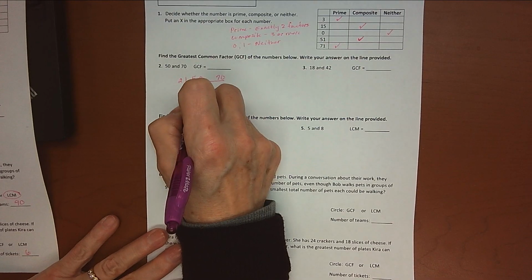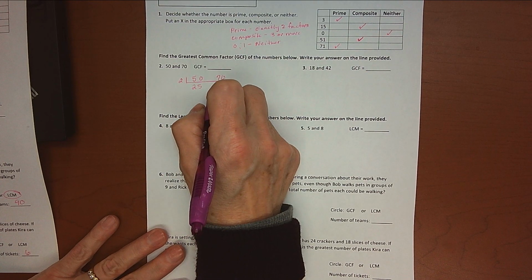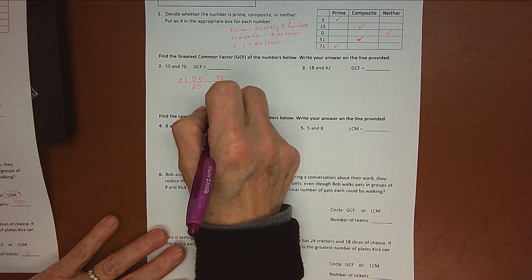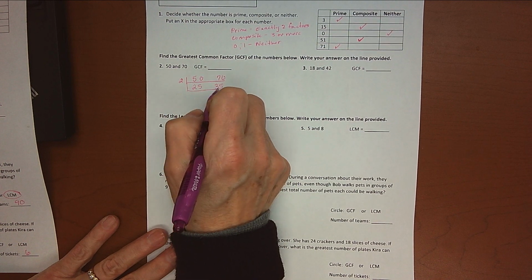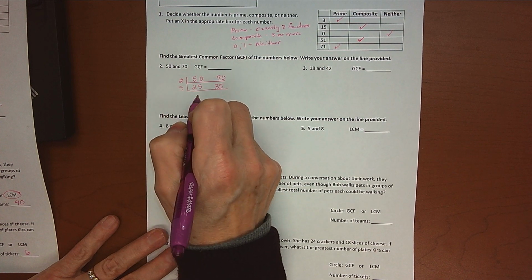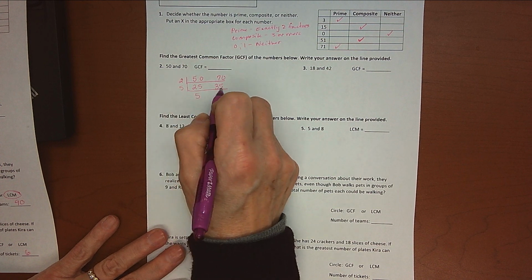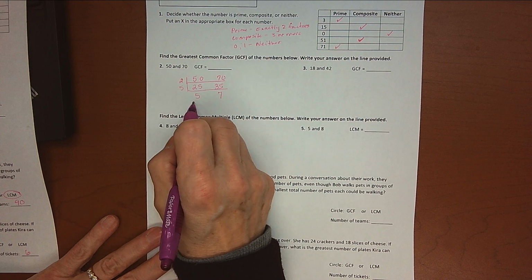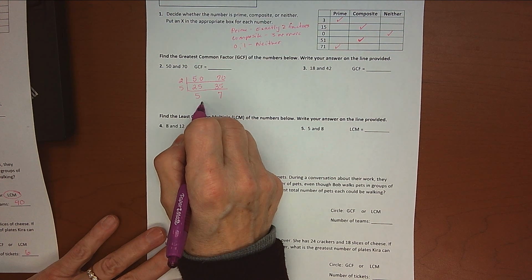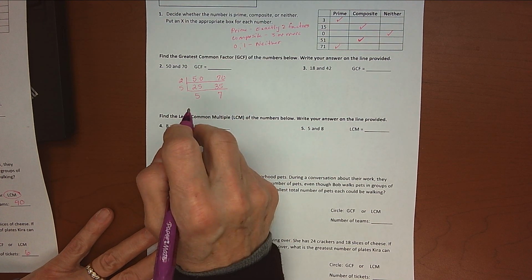2 divides into 50 25 times, and 2 divides into 70 35 times. Both of those end in 5, so I know I can divide those by 5. 5 divides into 25 5 times, and 5 divides into 35 7 times. 5 and 7 cannot both be divided by anything except 1, so I'm done.